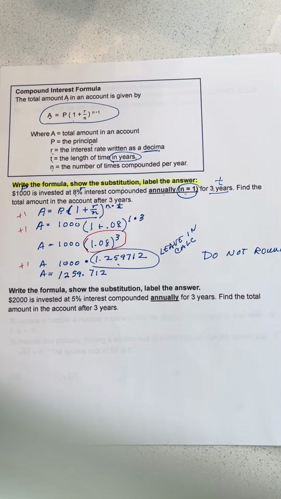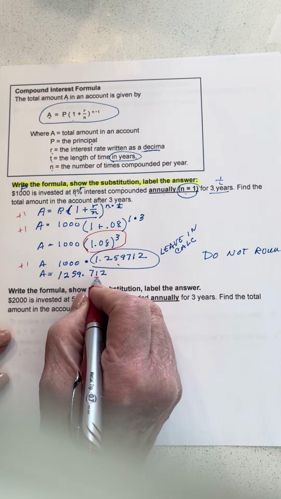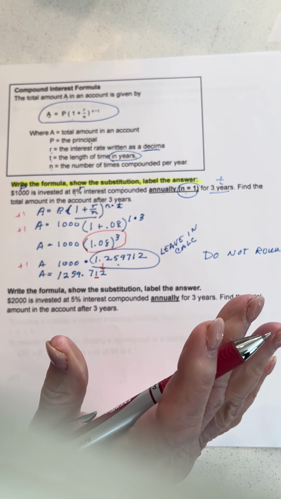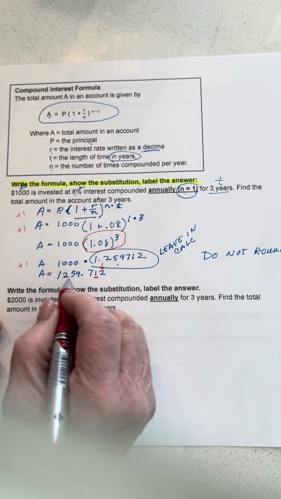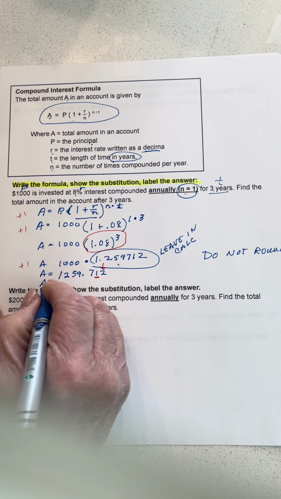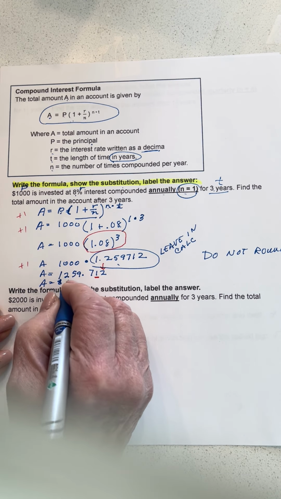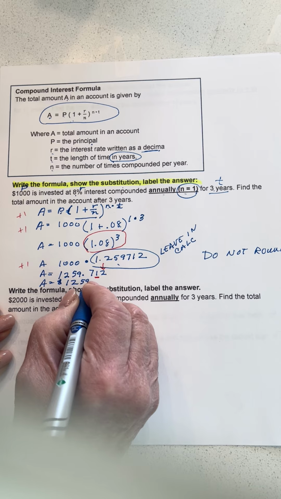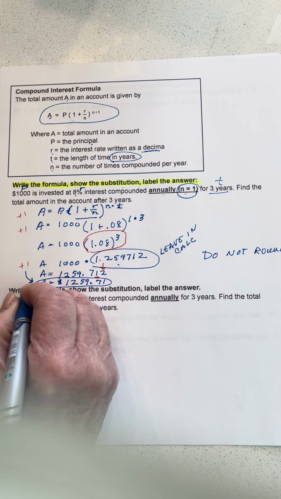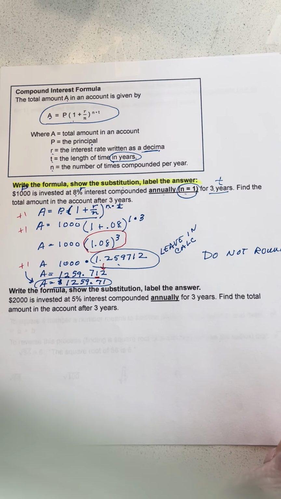Now, what I want is to round this to the nearest whole cent. The 2 says stay the same. We're going to drop that off. So my final answer, I'm going to label it as dollars, $1,259.71. So this is going to be worth a point.